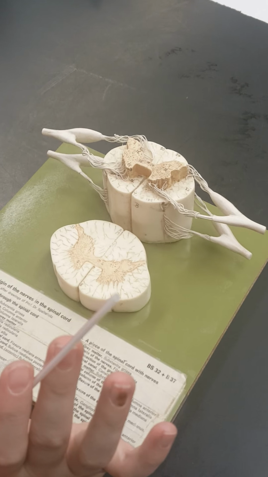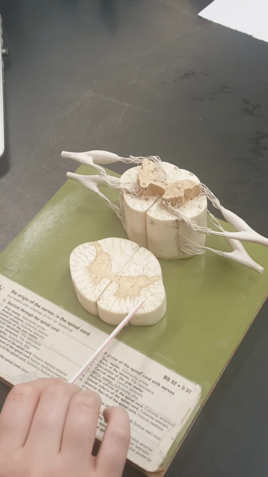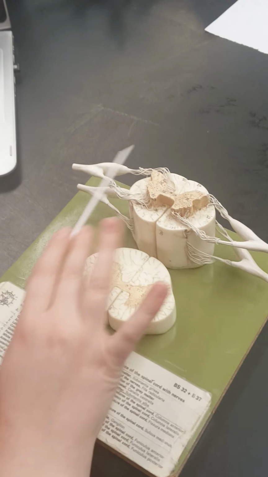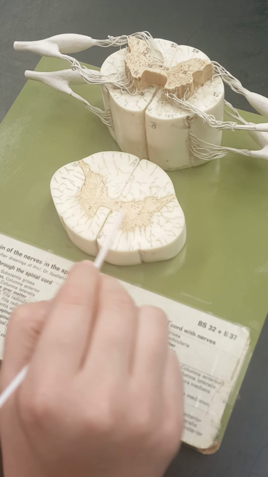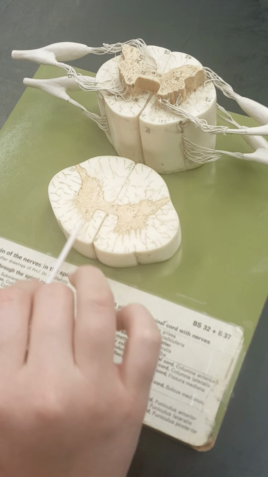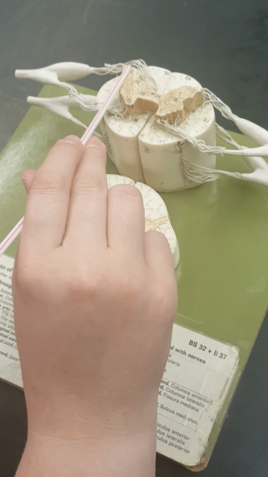This is the origin of the nerves in the spinal cord. We have a section through the spinal cord and a piece of the spinal cord with the nerves. So I'm going to go over the section piece first. All of this, all up in here, is the gray matter, and all of it that surrounds it is the white matter, which is going to be the same on this one. So, white matter, gray matter.